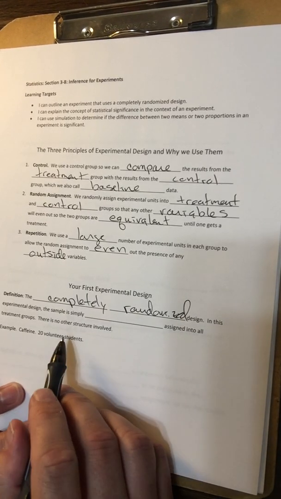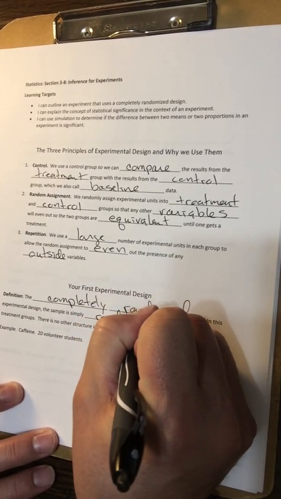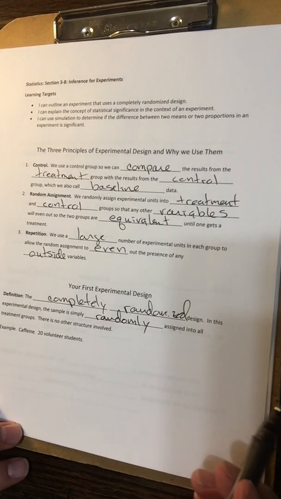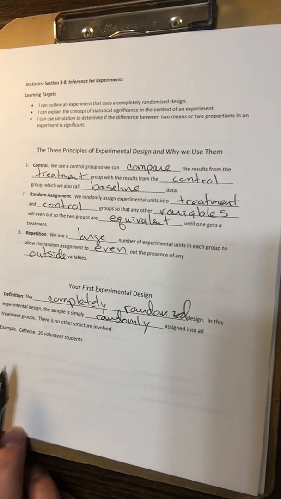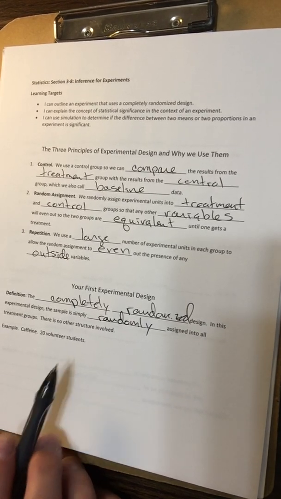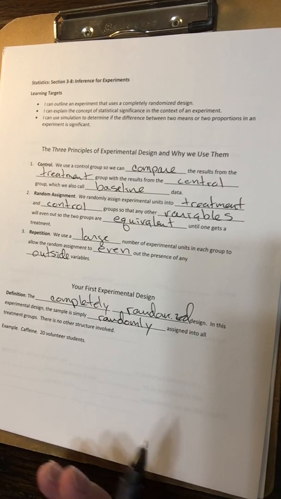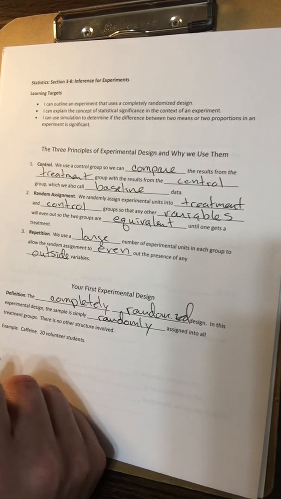In this experimental design, the sample is simply randomly assigned from the get-go into all treatment groups. There's no other structure. So there's this one example from the last section, I think, where you have 22 volunteer students, and some of them have caffeine, and then some of them don't, and then you take a blood pressure. So here, I'm going to say that we start with 20 students.